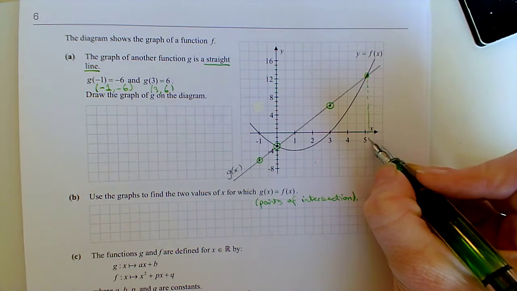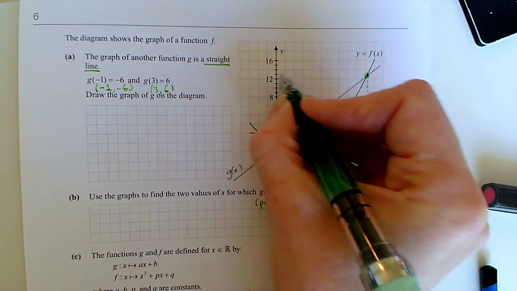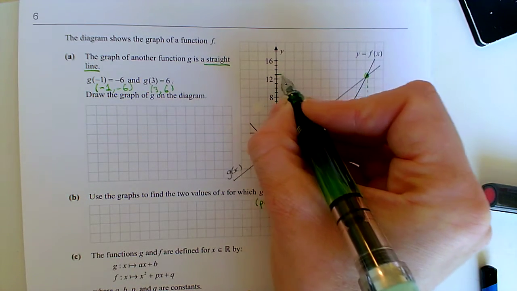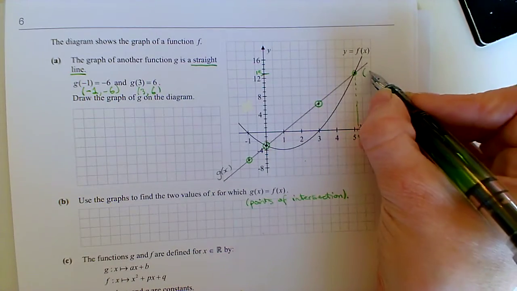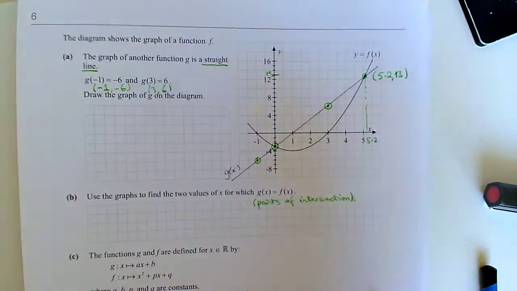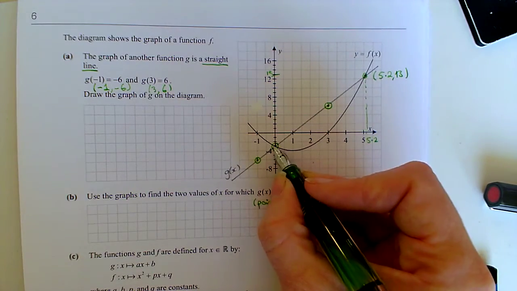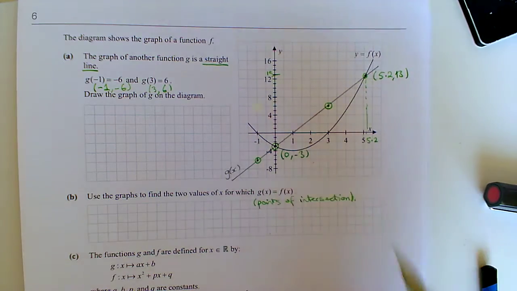Say that looks like about maybe 5.2, and probably about 13 there. So this point up here looks like maybe 5.2, 13. Again, we're estimating. And this point here, it's on the y-axis, so x is 0, 0, -3.